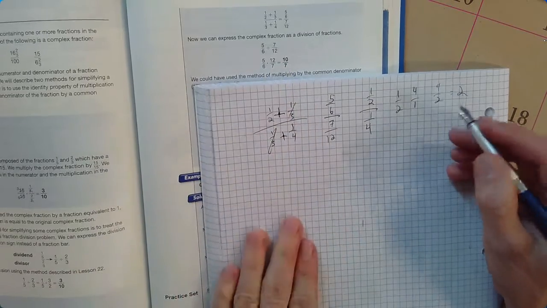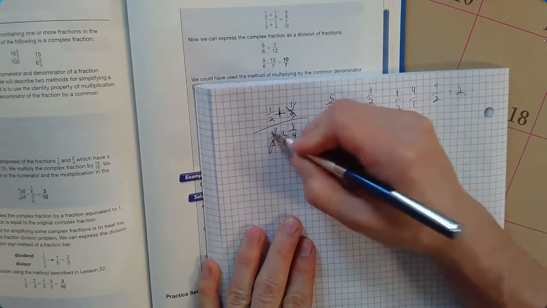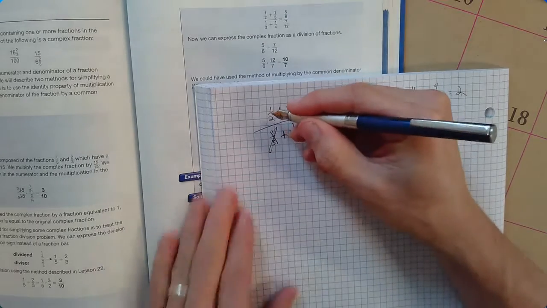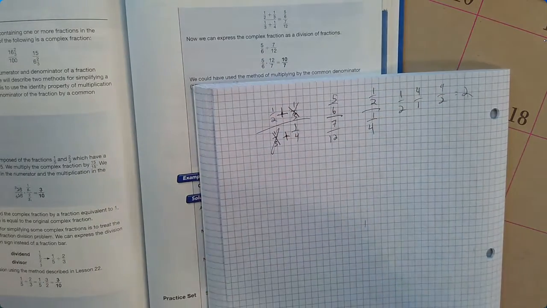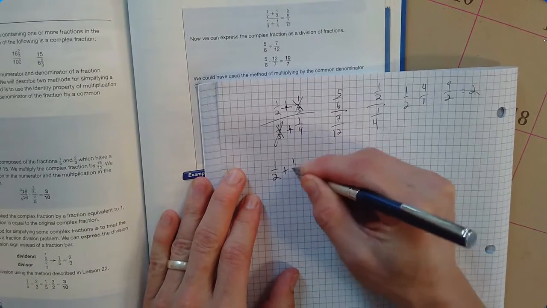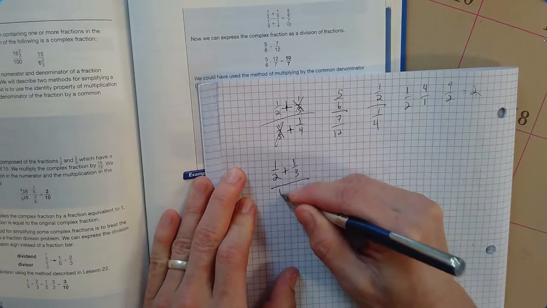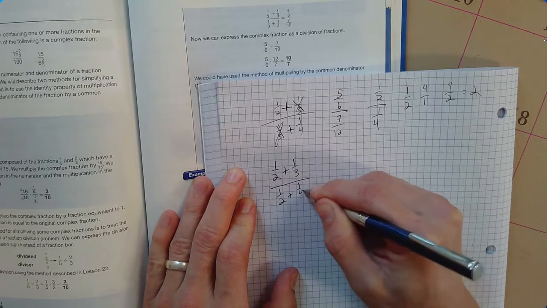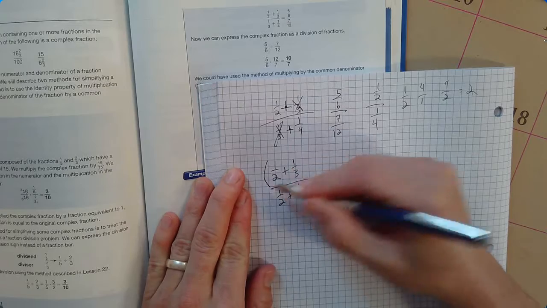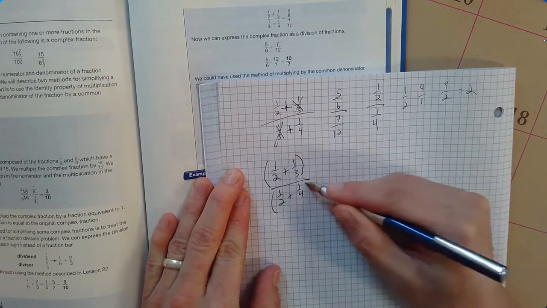Okay? You can't try and do shortcuts when there's the addition here, because what essentially you have is a PEMDAS issue. This 1/2 plus 1/3 and this 1/3 plus 1/4, this line here creates invisible parentheses.